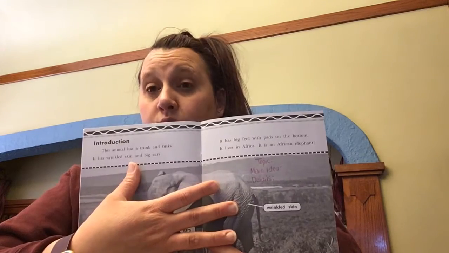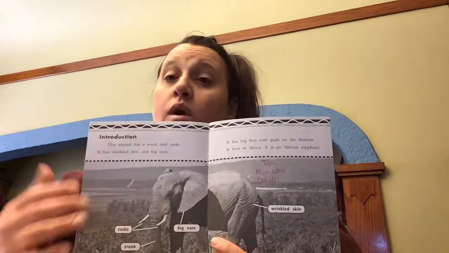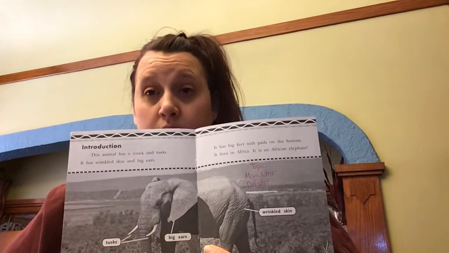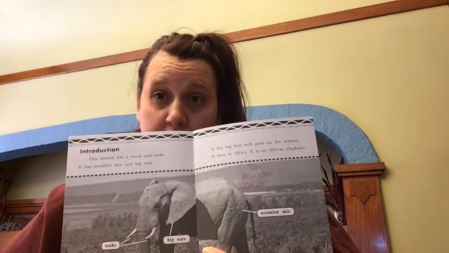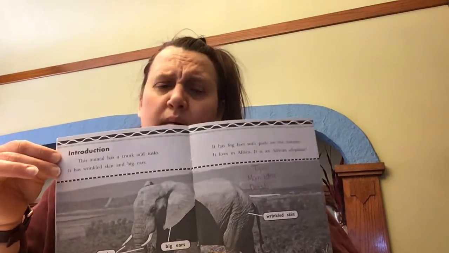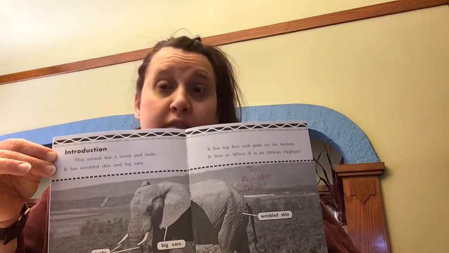So what I'm going to do is read just the introduction and start thinking about what's the topic? What are some repeated words I hear? The beauty of this is you can write directly in the book. So if you want to underline or highlight some of those repeated words or the phrases, or maybe, hey, this is talking all about where an elephant lives.